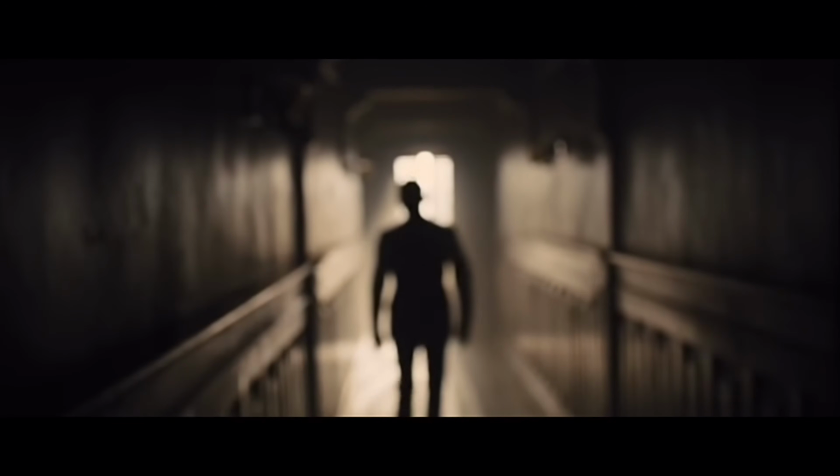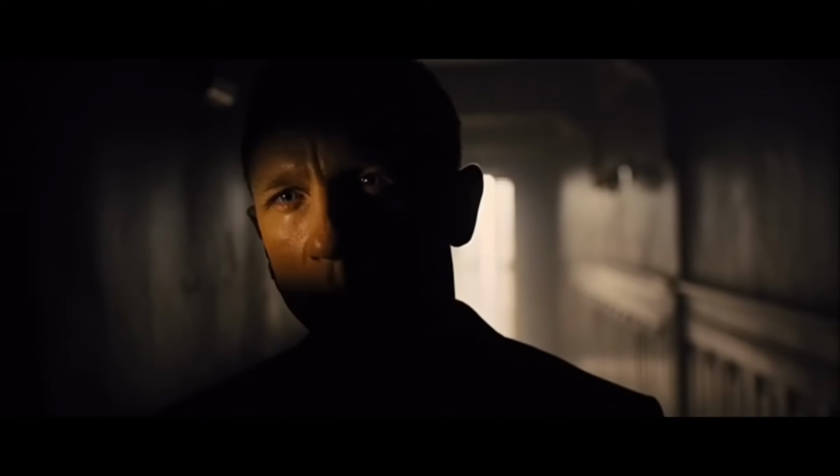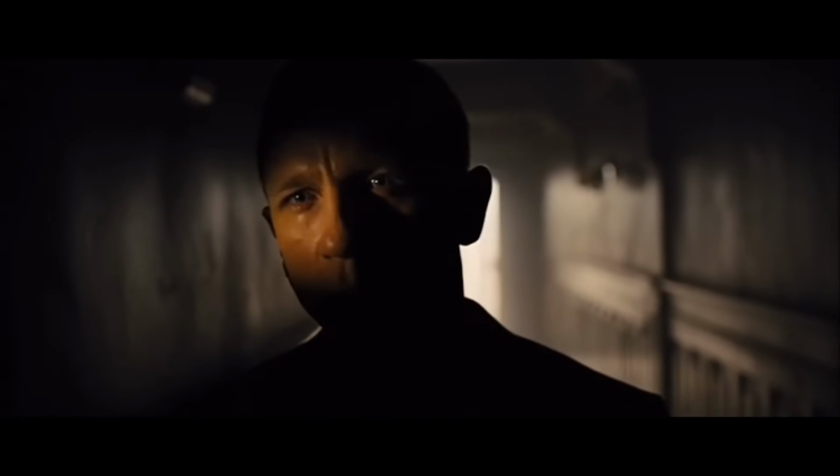Now as he moves towards the camera, he eventually comes to a point in the frame where he's revealed, showing just a bit of light on his face. And this really was an incredible way to use lighting and blocking to reveal our main character.